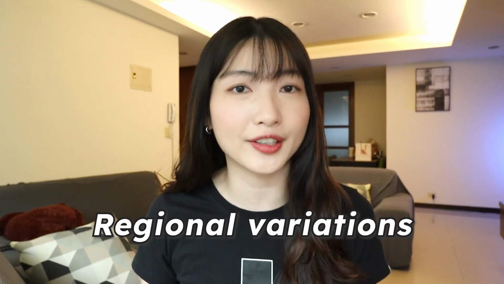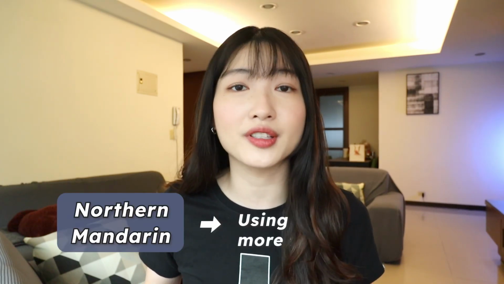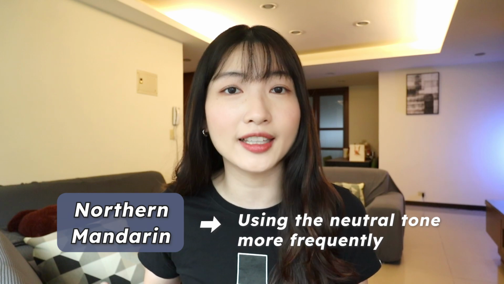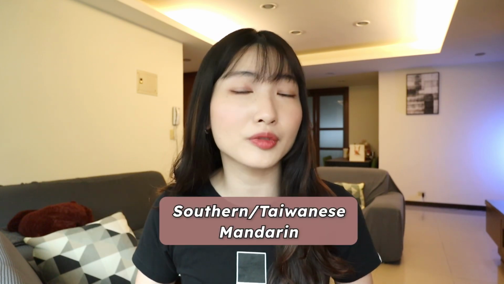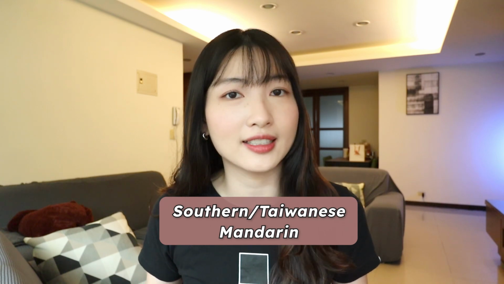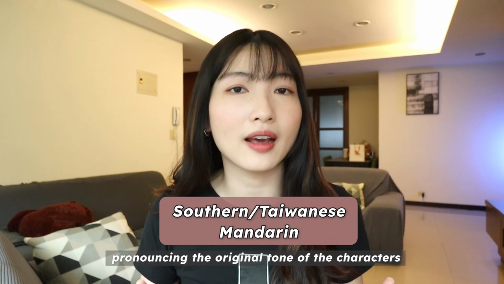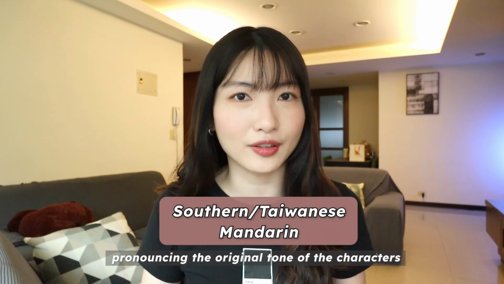Alright, the last thing I want to mention is that the use of the neutral tone has some regional variations. You will find that northern speakers in China use the neutral tone more frequently and apply them in a wider range of words. However, in some regions of southern China and in Taiwan, many people may simply pronounce the original tone of the characters.